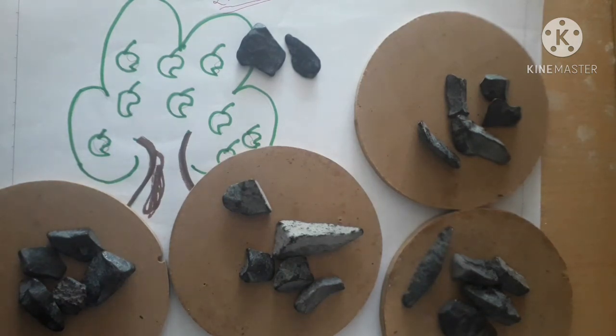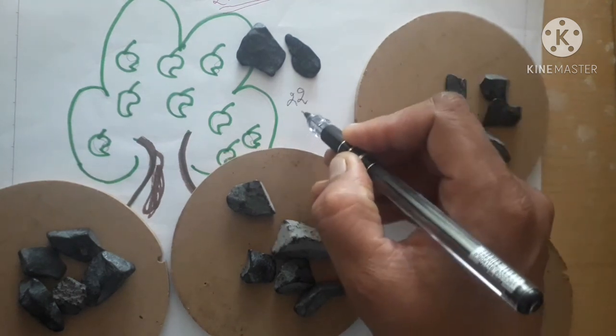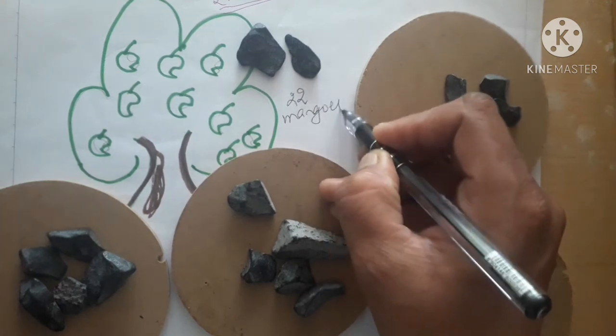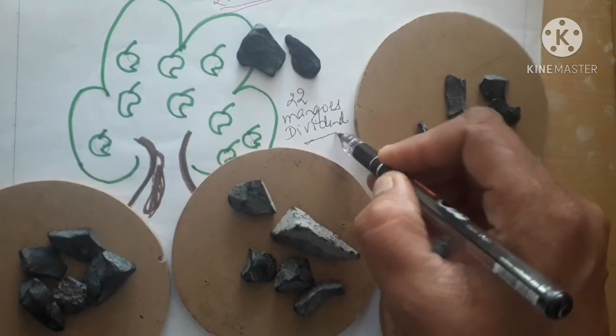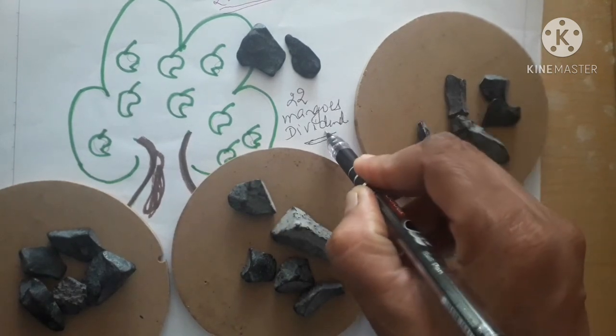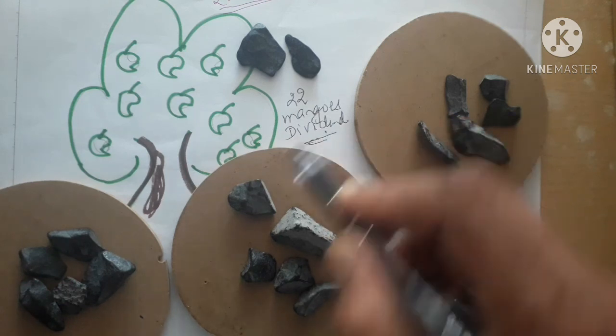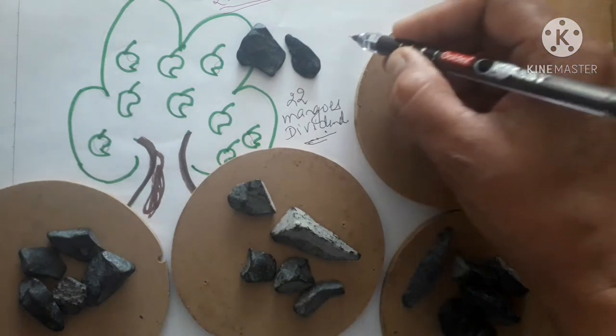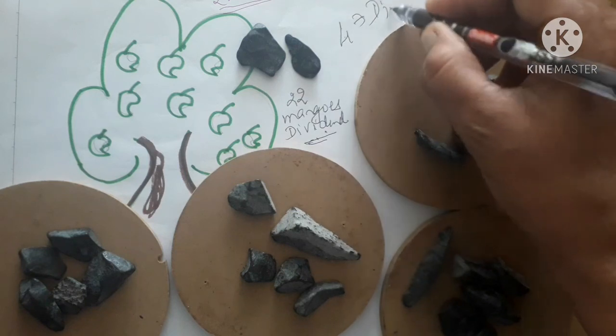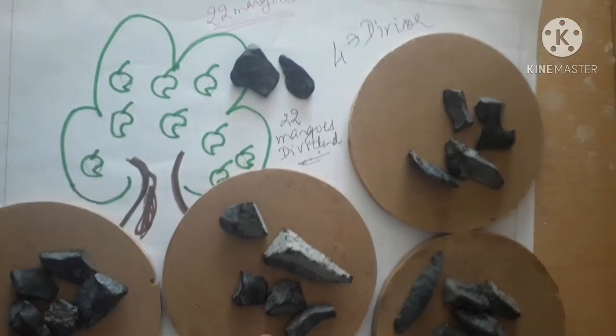Okay, now if in mathematical language I want to understand this part, then what is this 22? That is 22 mangoes they got initially, right? So this 22 mangoes becomes your dividend. And then they decided that these 22 mangoes are to be equally shared among 4 of us. What is this 4? 4 is your divisor.